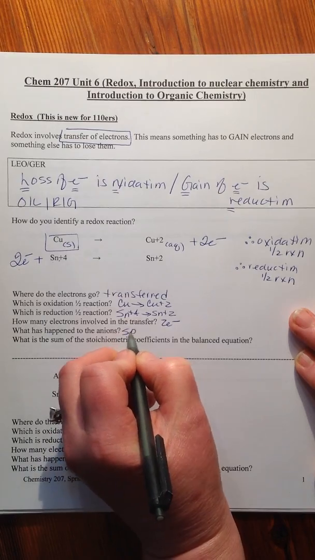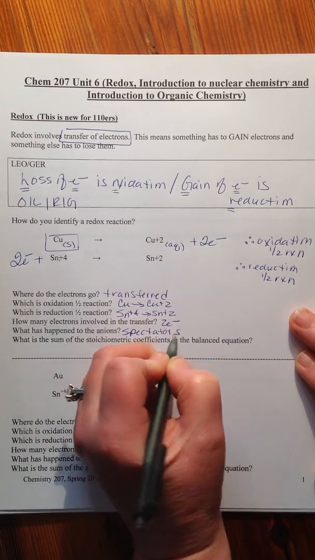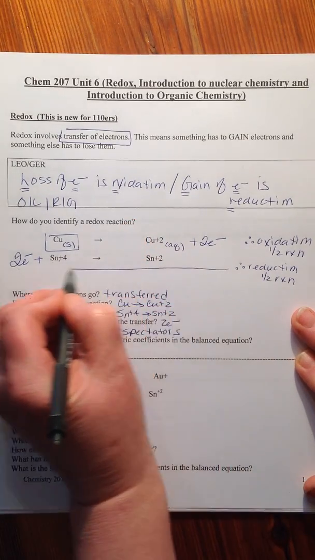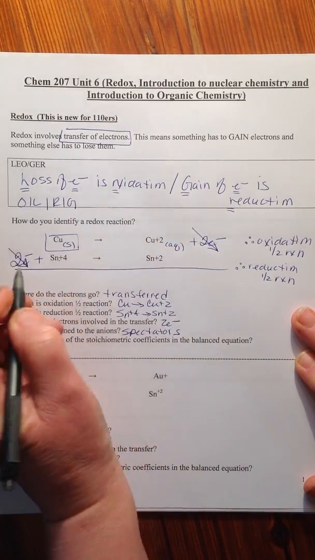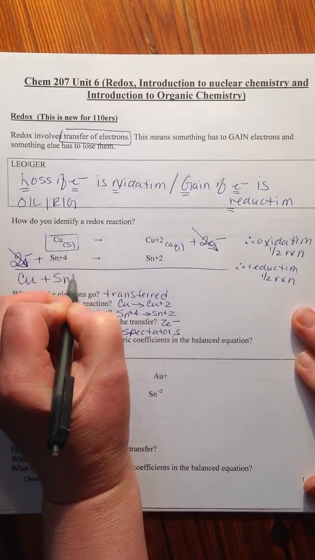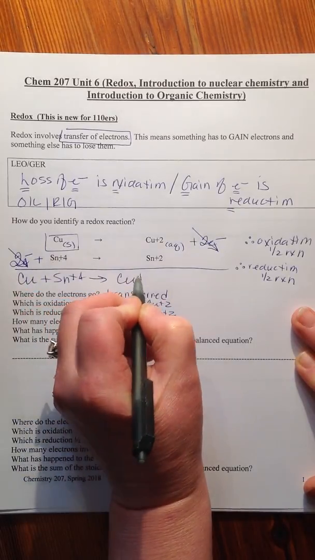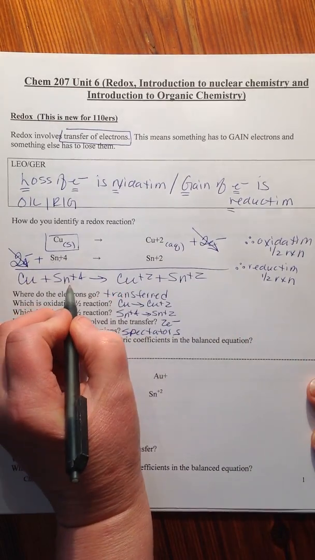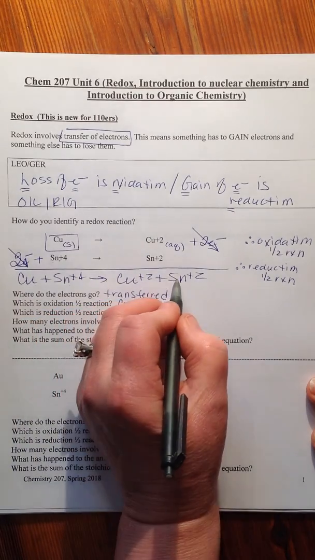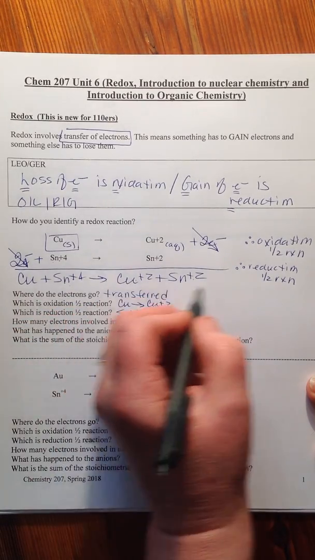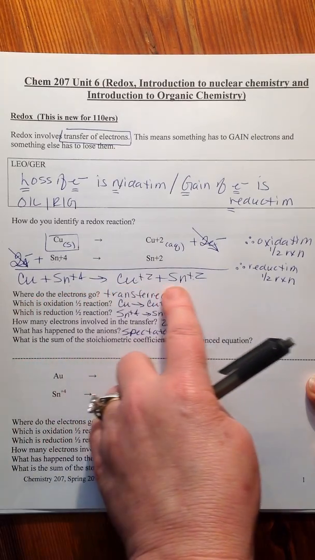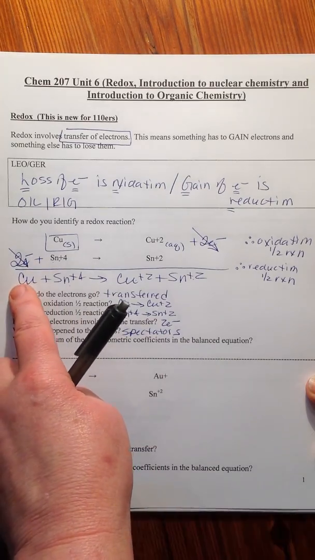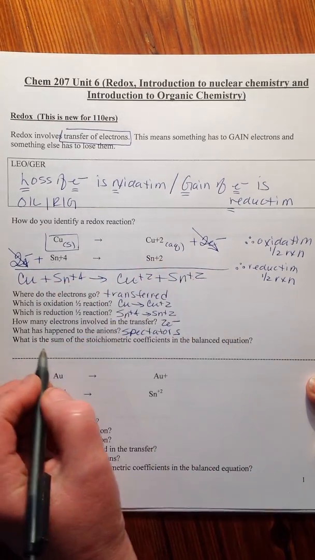What happened to the anions? They're spectators. And if we have these 2 half reactions, we're going to add them together. The electrons will cancel. 2 halves make a whole. And we end up going from copper solid plus tin 4 will yield copper 2 plus tin 2. And this is our skeletal balanced reaction. And the sum of the stoichiometric coefficients is 1 plus 1 plus 1 plus 1.